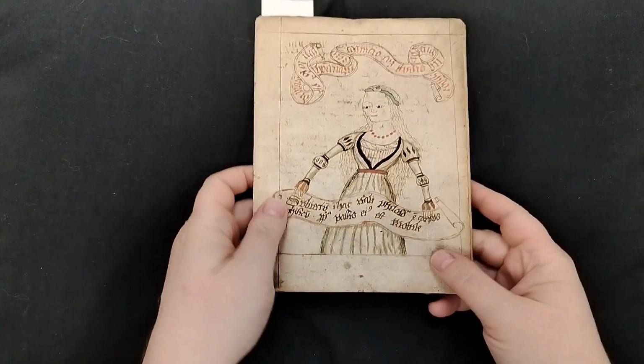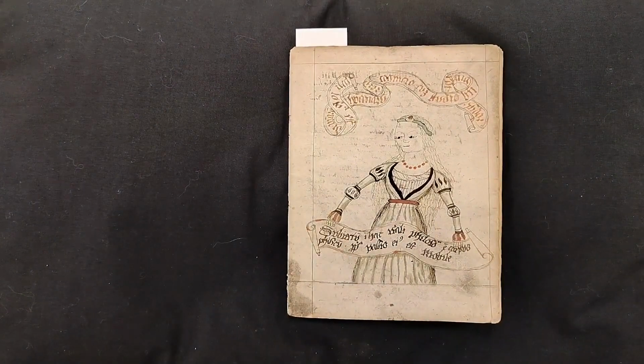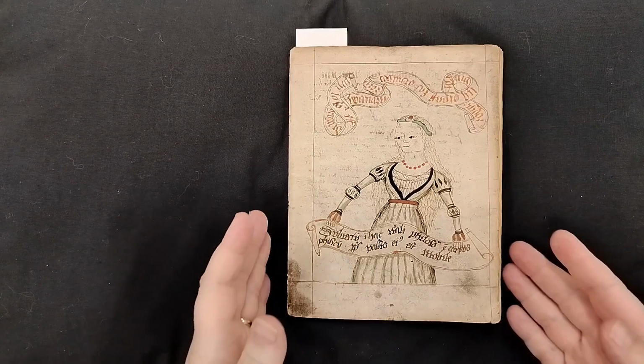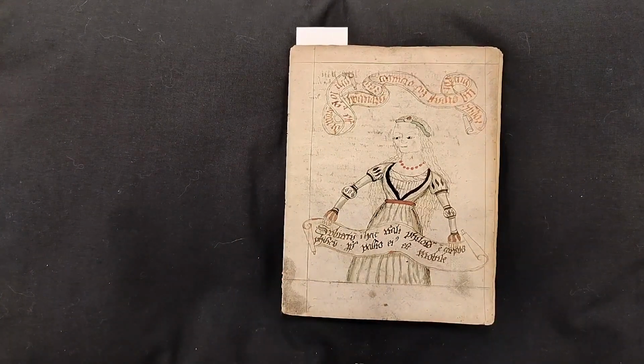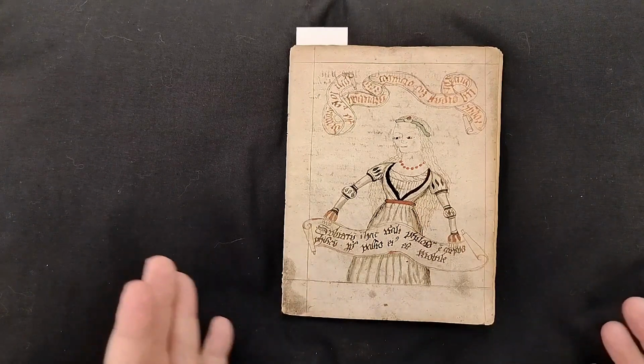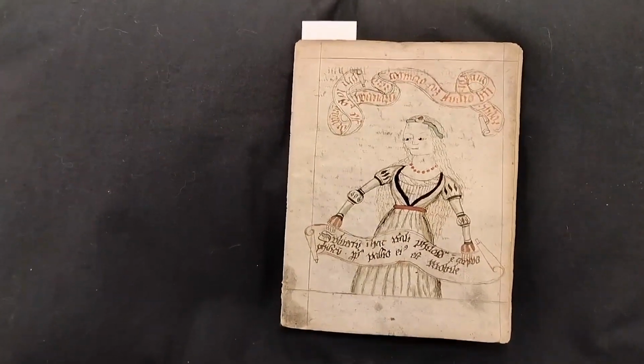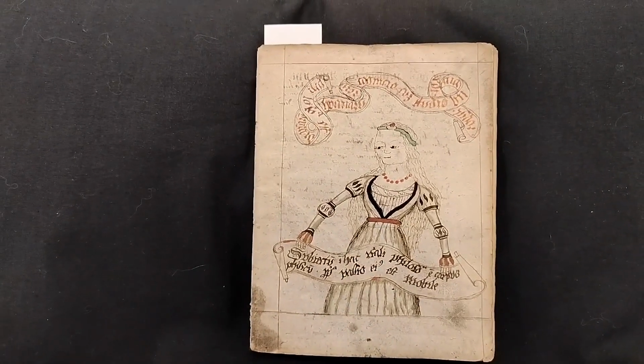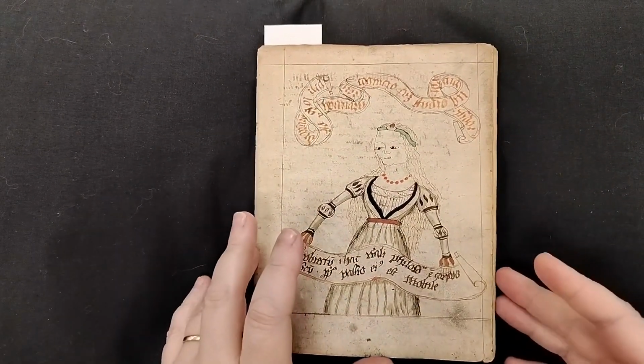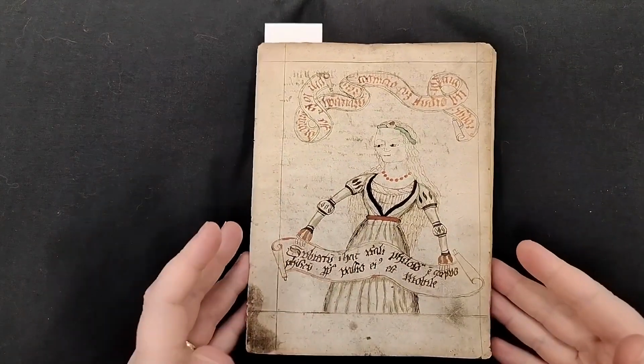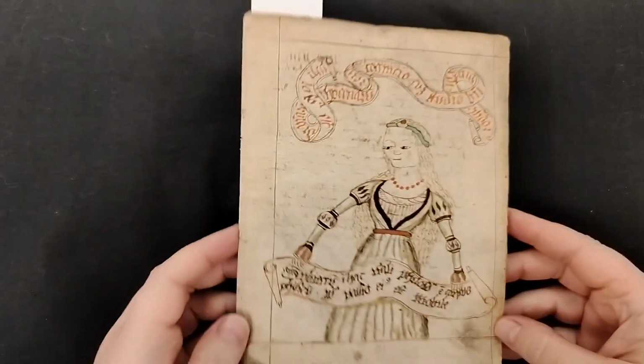So I want to start with LJS 429. This is a 15th century, end of the 15th century German manuscript that is in a genre of natural philosophy, which is sort of the precursor to natural science. So they were looking at the natural world and seeing how the world is made. It's just one little quire, paper manuscript.